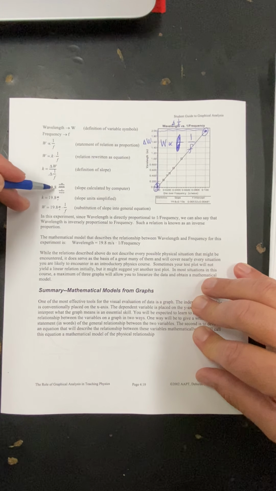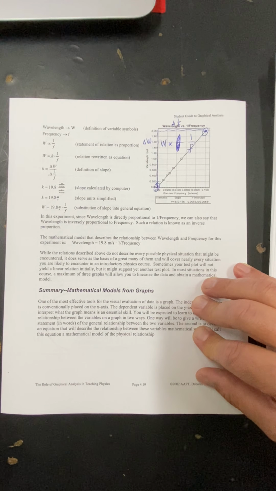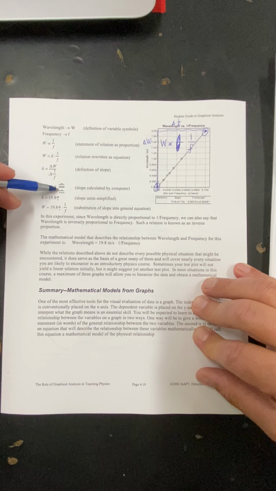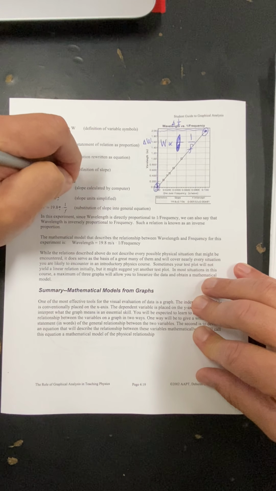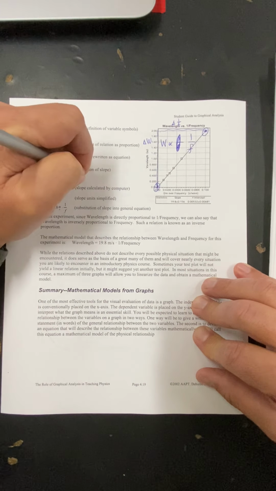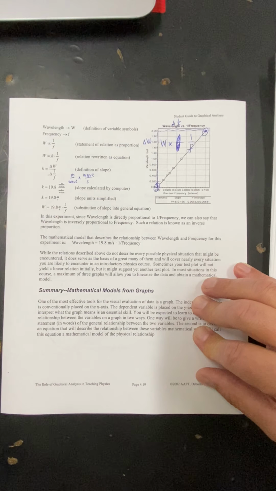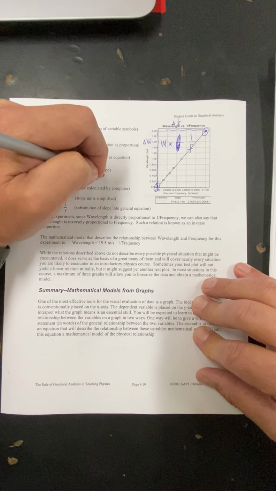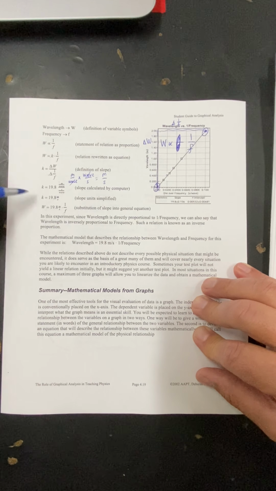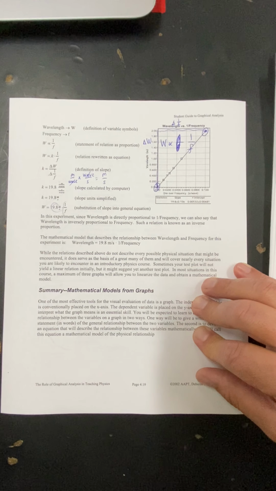Got to do your slope with units, so meters per wave over seconds per wave. These are tricky to do sometimes. You're dividing by a fraction here, so meters per wave times wave per second. Remember, if you're going to divide by a fraction, you've got to flip it. So wave actually cancels here. You actually get units of meters per second on this slope. So 19.8 meters per second. So your final equation is W equals the slope times 1 over F.